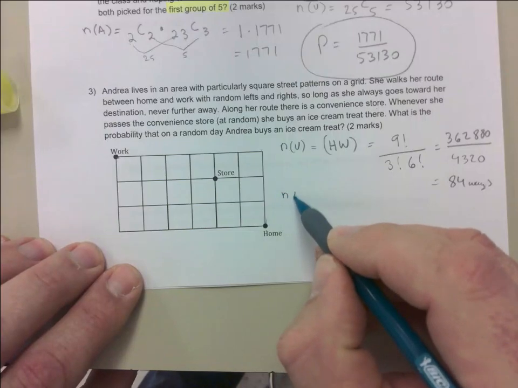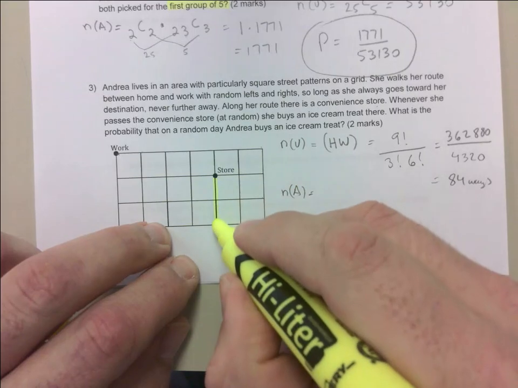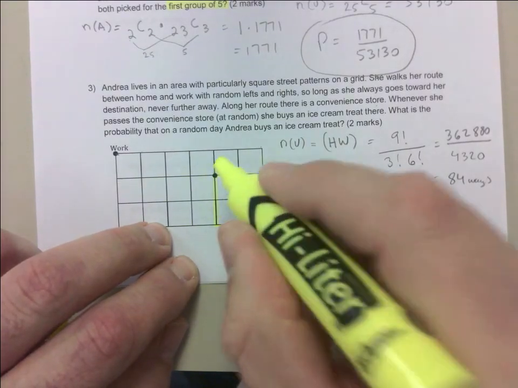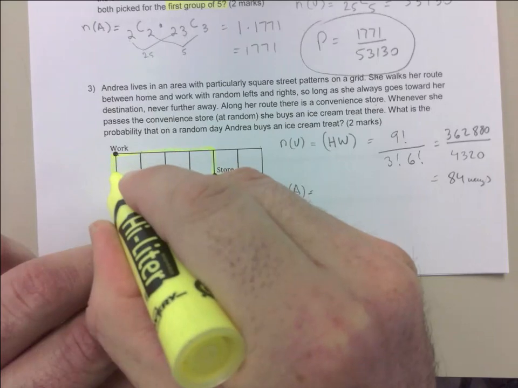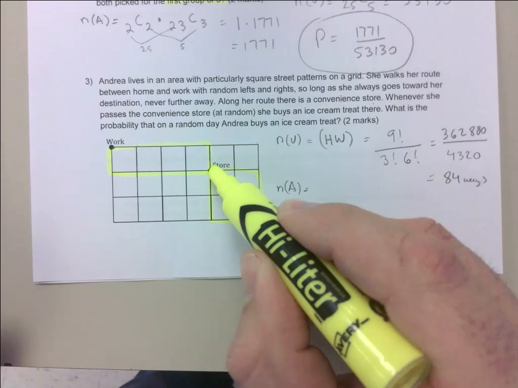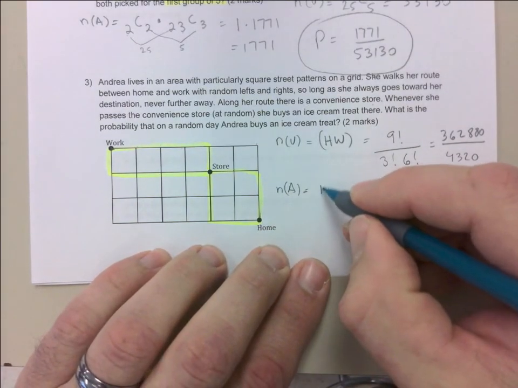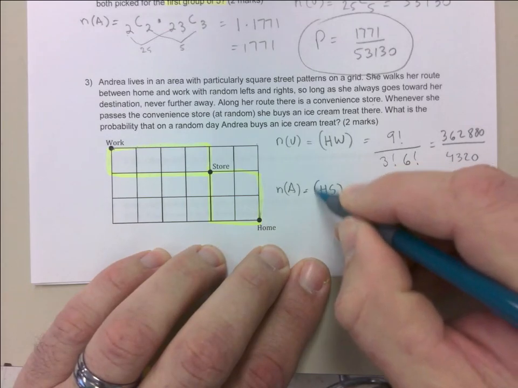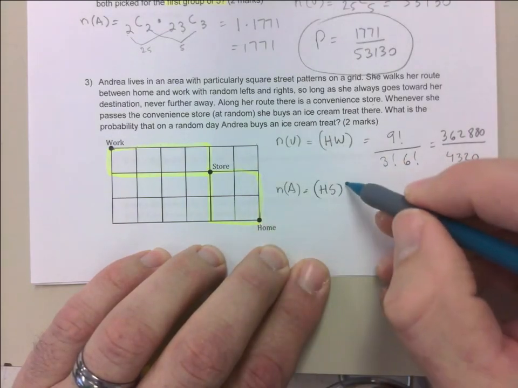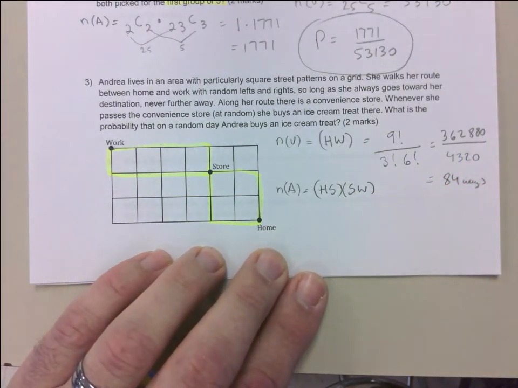And then the NA comes in. That's when you just want to consider, all of a sudden, this turns into a question where there is one bottleneck. So for NA, we're going to go from home to the store and from the store to work. That's what we're considering.